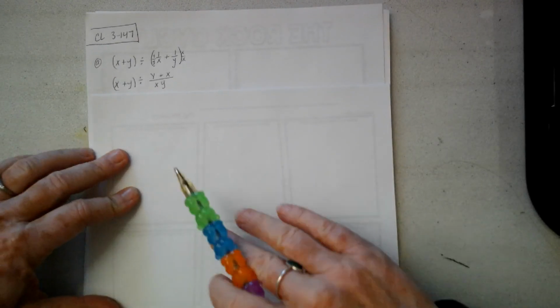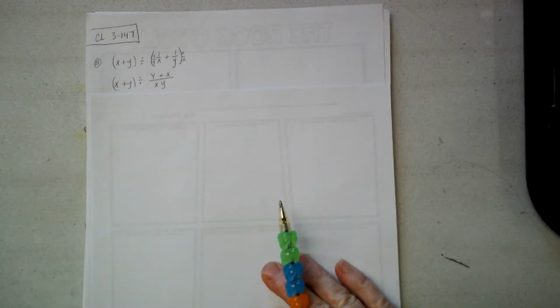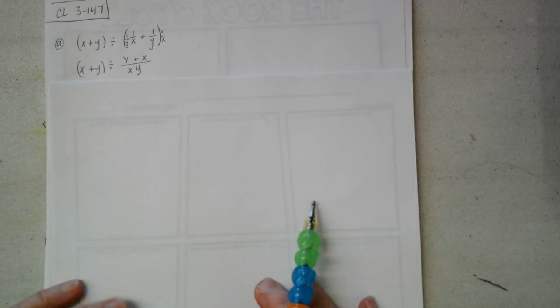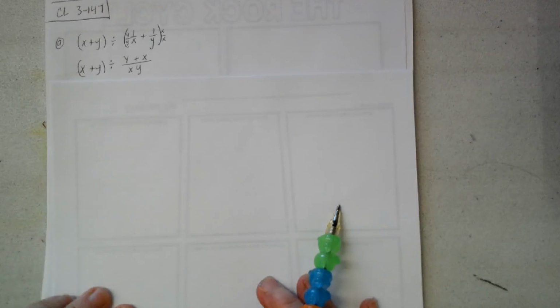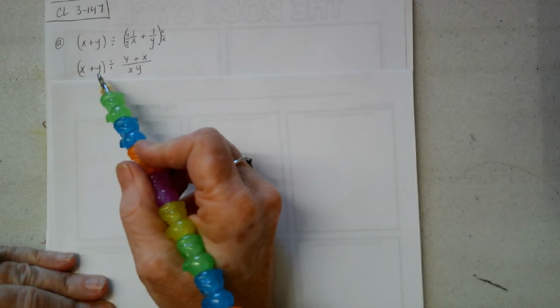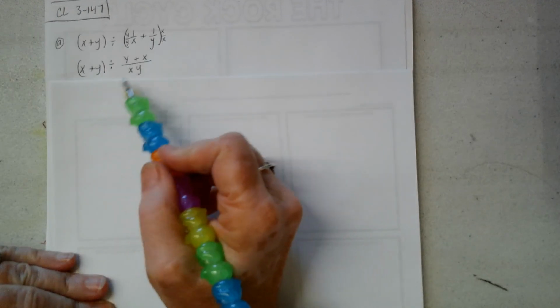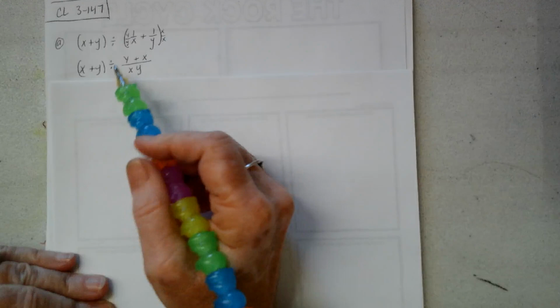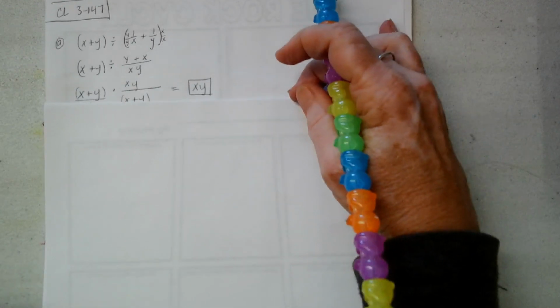Okay, so I have that there for you. I think maybe let's get this a little closer so you can see better. There we go. Okay, so that would be my first move. And then my next move would just be, I recognize that y plus x is the same thing as x plus y. So I'm going to flip and multiply, because you know when you divide you can flip and multiply.